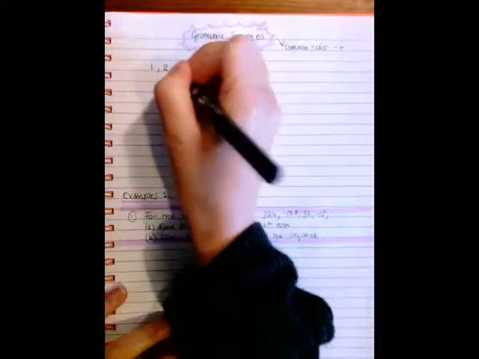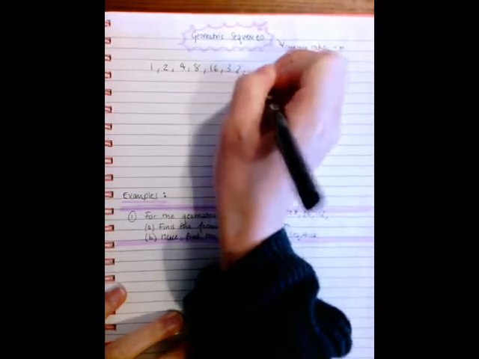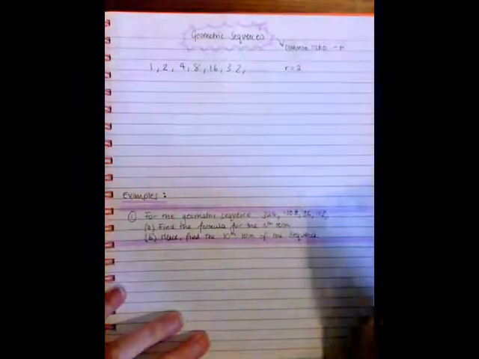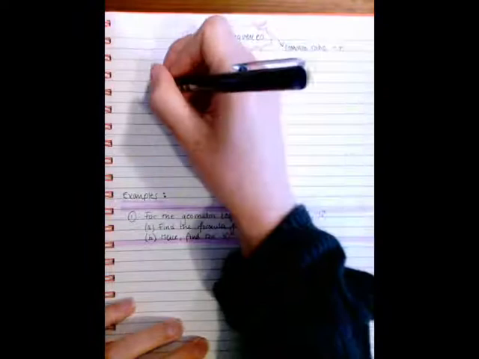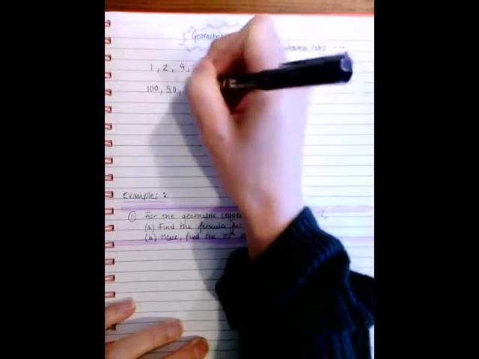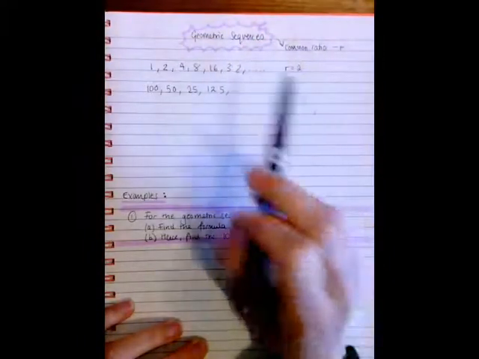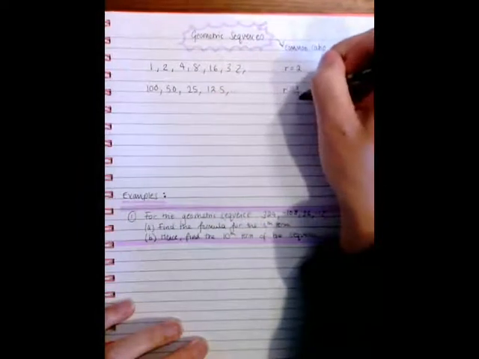So an example would be the sequence 1, 2, 4, 8, 16, 32. To get from one term to the next, we are doubling each time, so R would be 2 because we are multiplying by 2. Another one we could have could start with 100 and then go 50, 25, 12.5, etc. This one is halving each time, so we would say that R is 1/2.